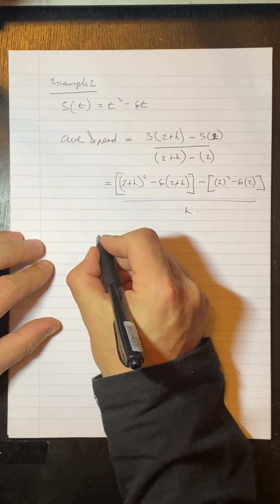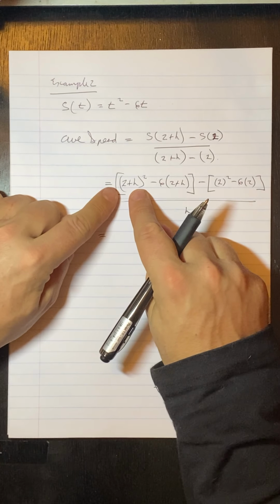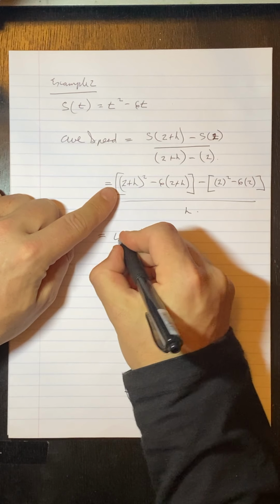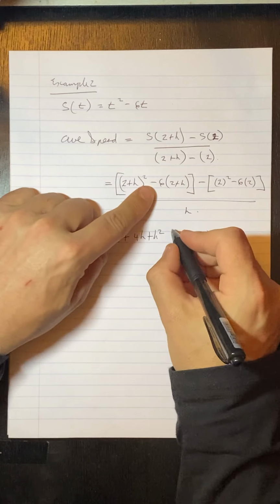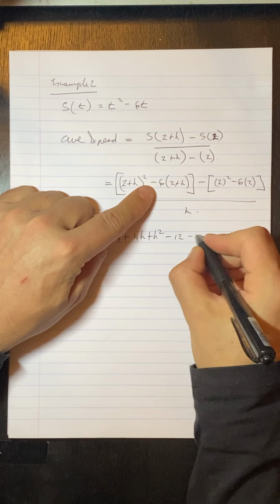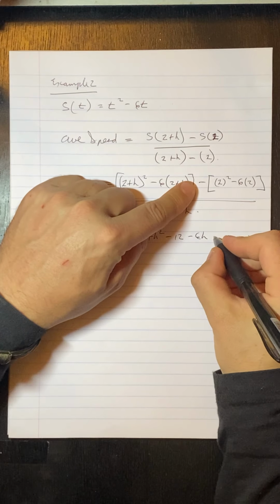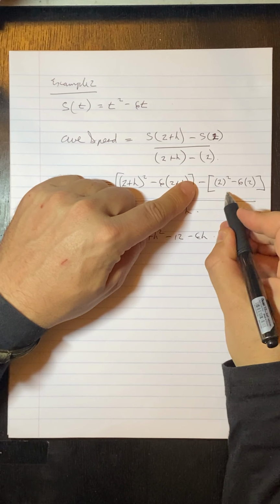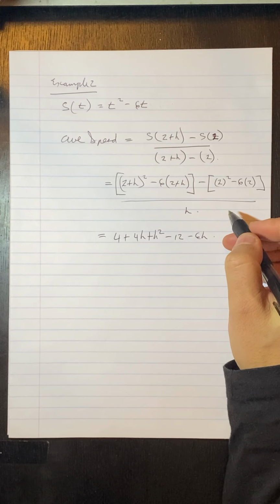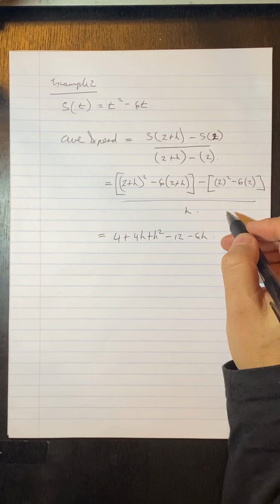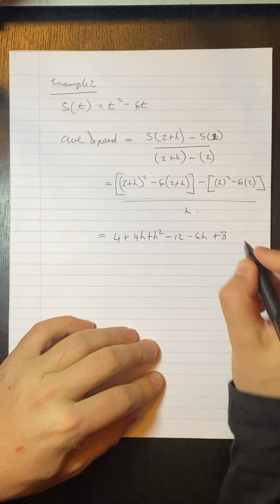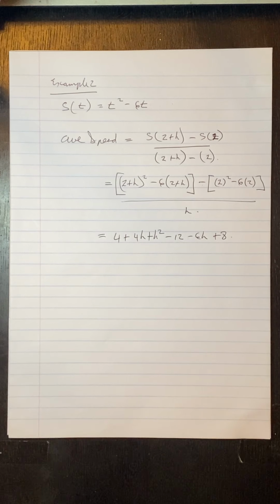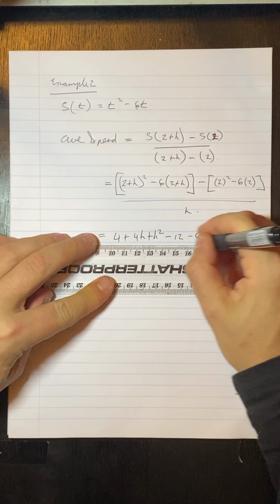Okay, so if I FOIL this very quickly, we're going to get 4 plus 4h plus h squared minus 12 minus 6h. That's going to give us 4 minus 12, which is minus 8, but it'll become a plus 8. Okay, all over h.